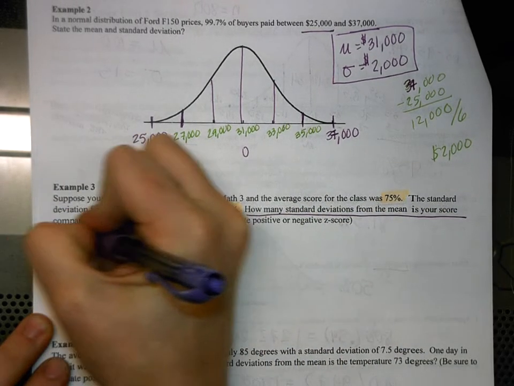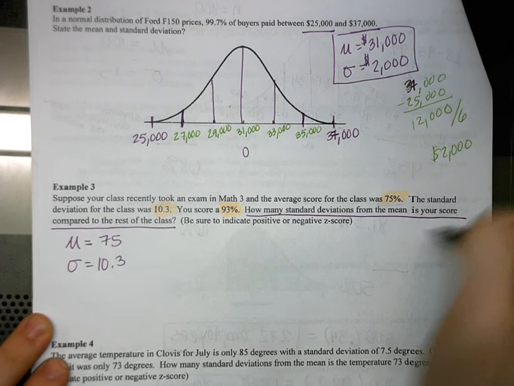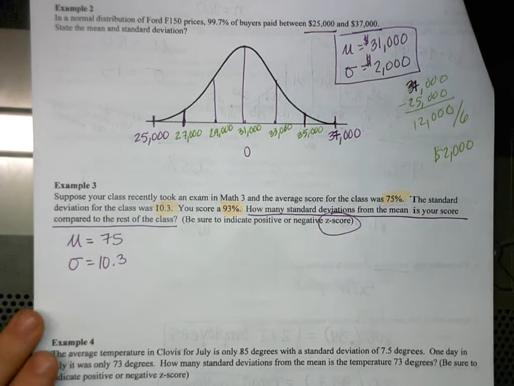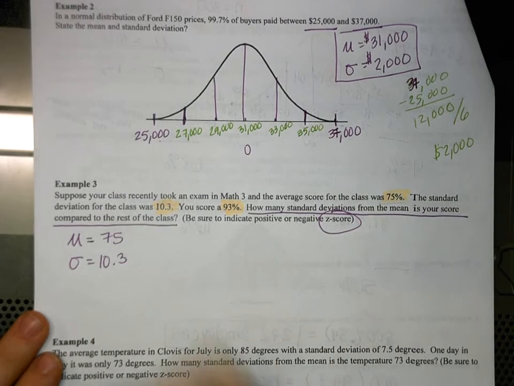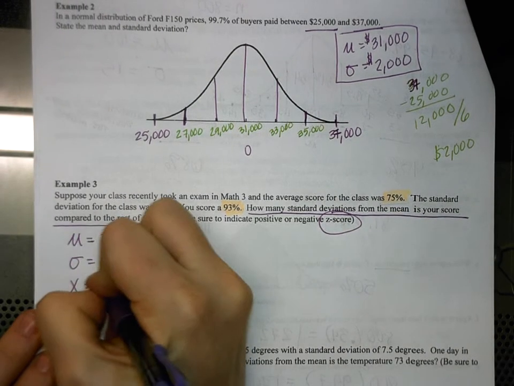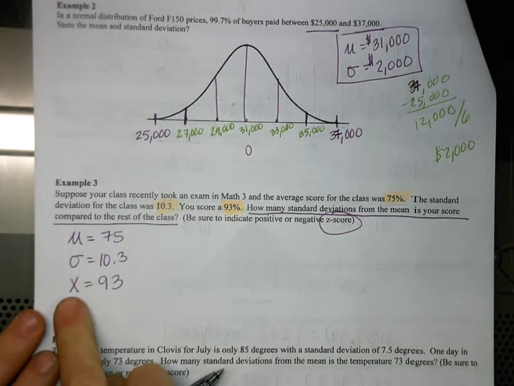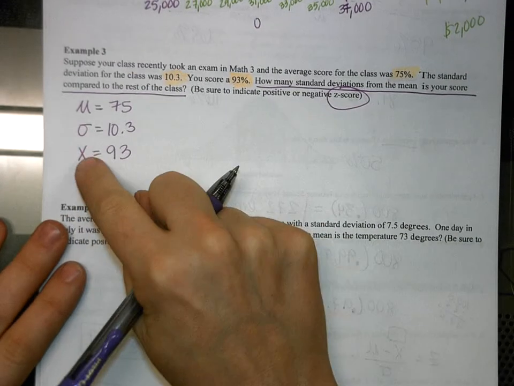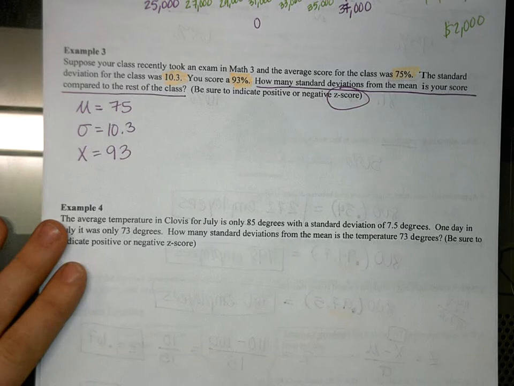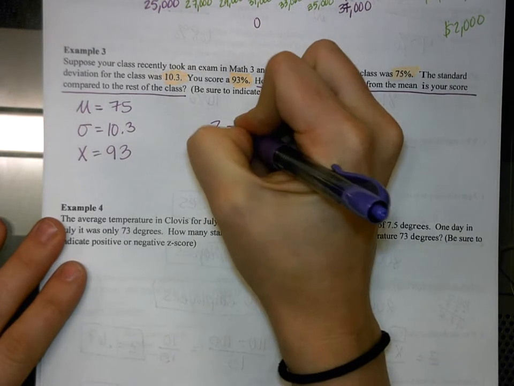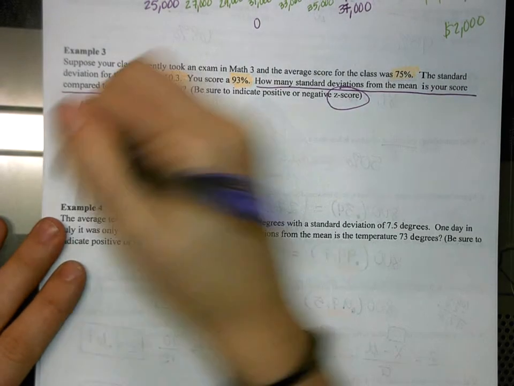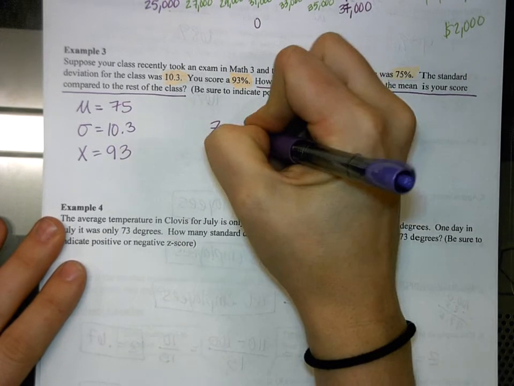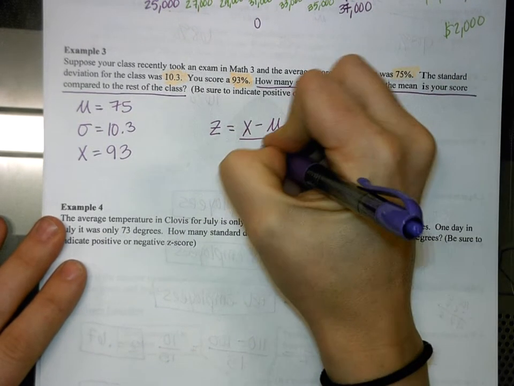If you're ever asked that, that means you're finding the z-score. So your score is 93. Remember, your data is represented by x. So the score is x. So for finding the z-score, we're going to take x minus the mean, or the score minus the mean over the standard deviation.